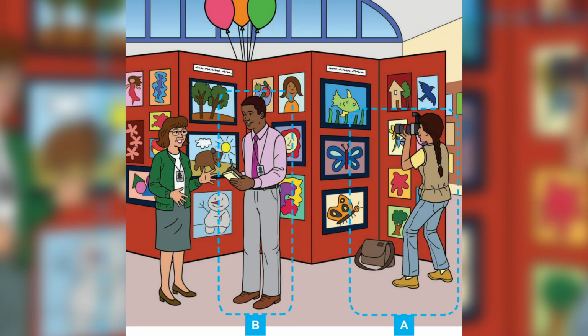Here's an example. What is the reporter doing at the art show? A student may want to respond simply, taking notes, but instead we would want them to say something like, the reporter is asking questions about the art show and writing down information.